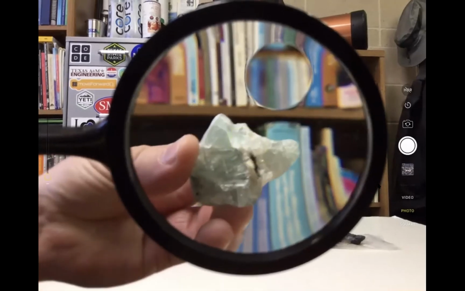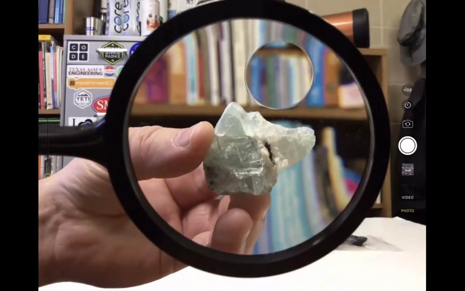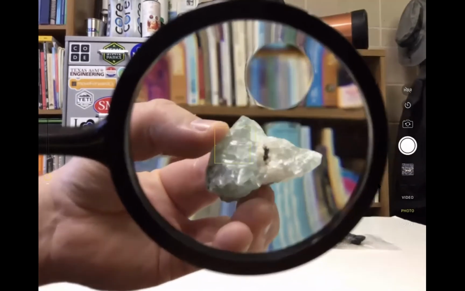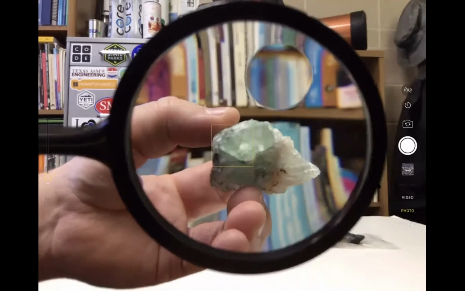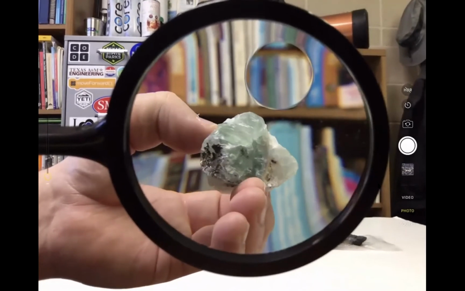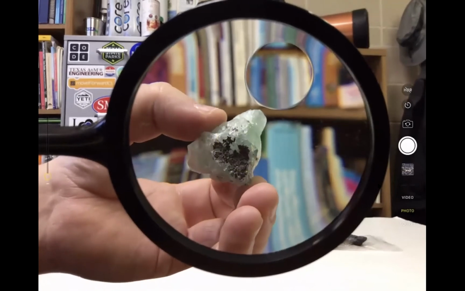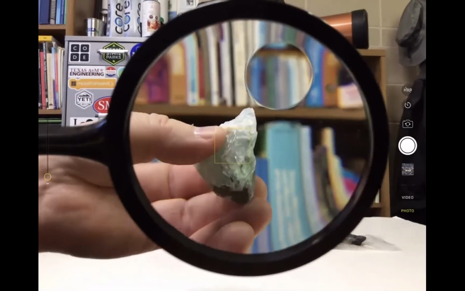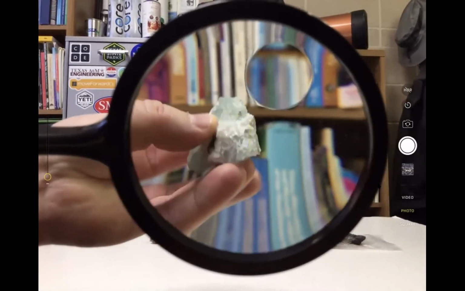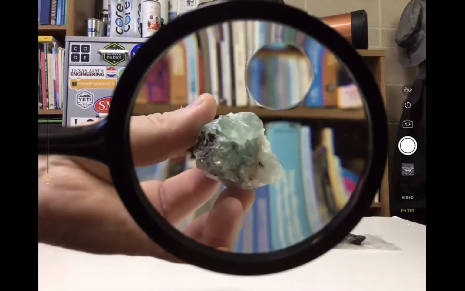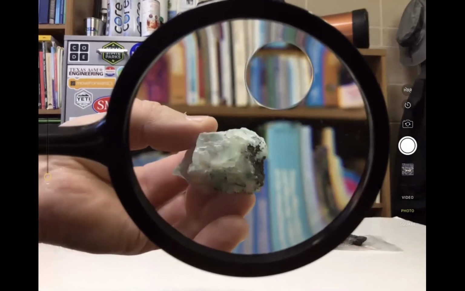And let's take a close look at our first rock, fluorite. There it is. It's kind of a greenish color. It has some crystal structure to it, a little bit shiny, some white in it as well, and some black. So there's fluorite. It's kind of an interesting, pretty rock.